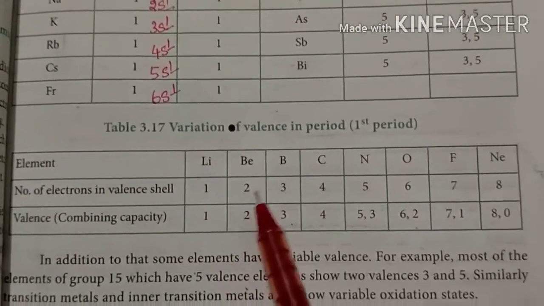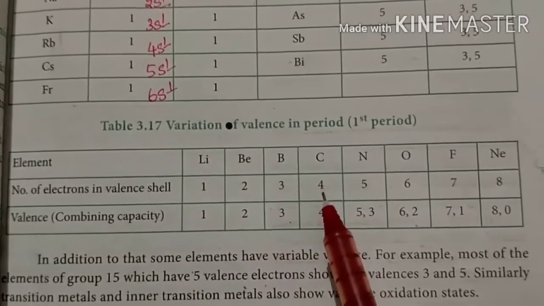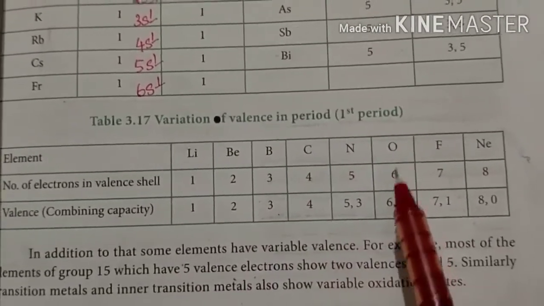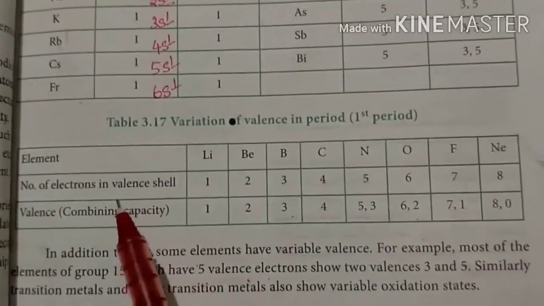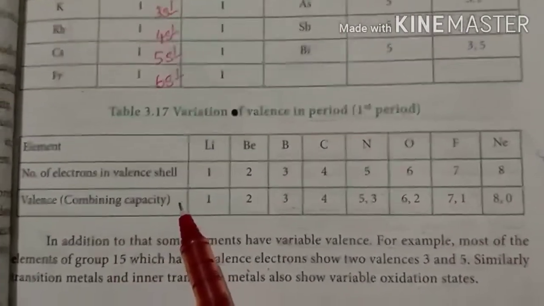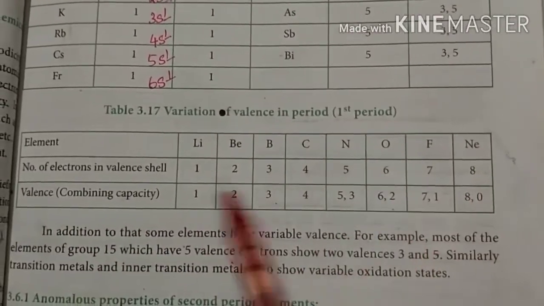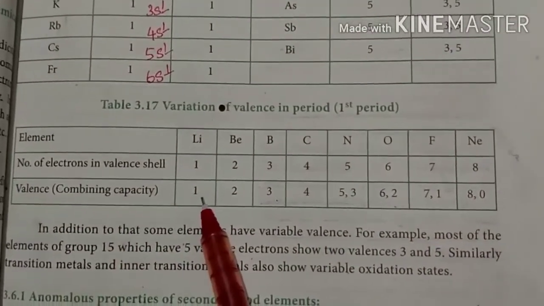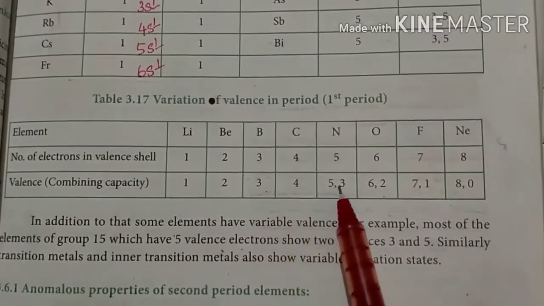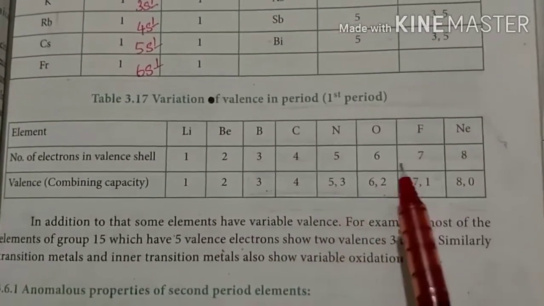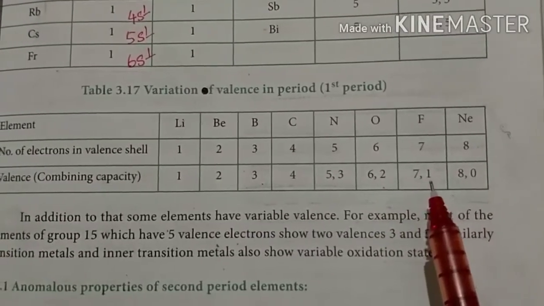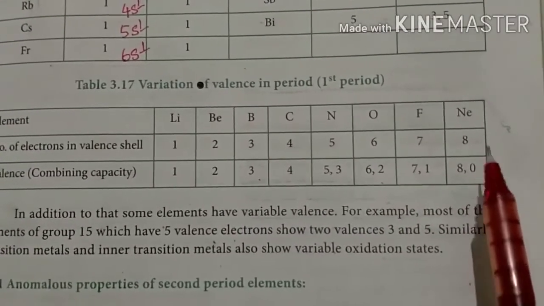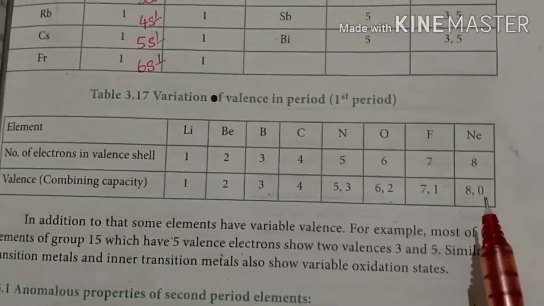It is 1 for lithium, beryllium 2, boron 3, carbon 4, nitrogen 5, oxygen 6, fluorine 7 and neon 8. The combining capacity relative to hydrogen is given here as 1, 2, 3, 4, and 3 for nitrogen, 6 and 2 for oxygen, 7 and 1 for fluorine, 8 and 0 for neon.